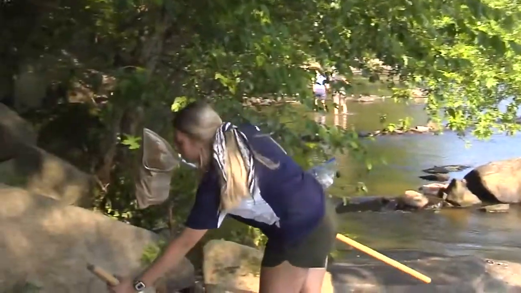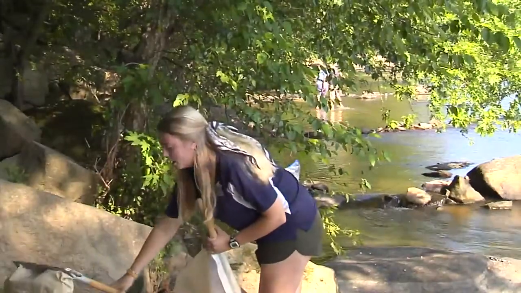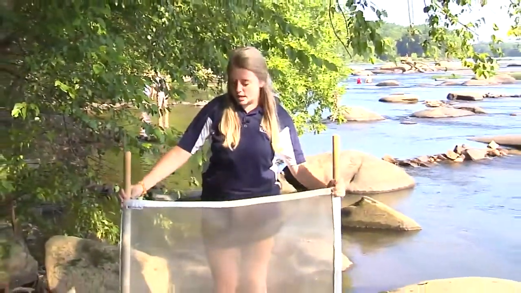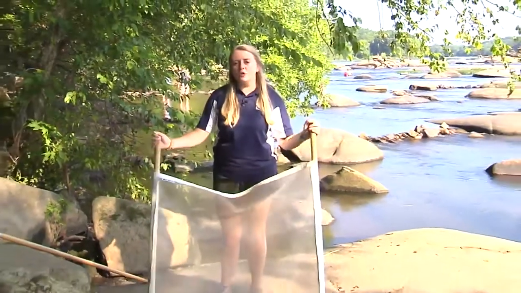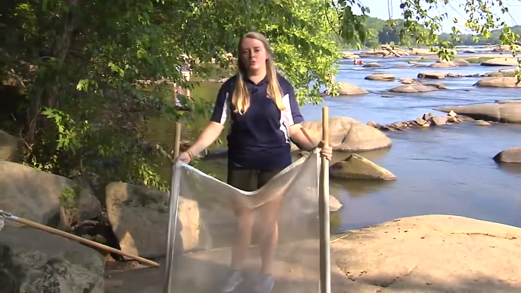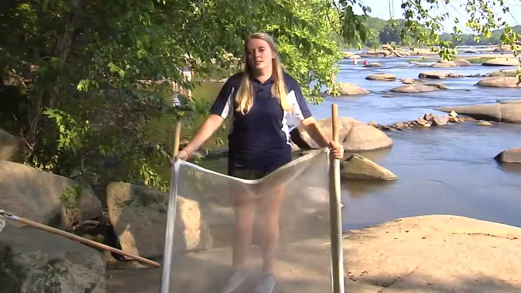And then our second one is called a kick seine net. This is used by 3 different people, so 2 people hold the sides, and then the third person moves the rocks around in the river and agitates the water a little bit to get the macroinvertebrates to come into our net.